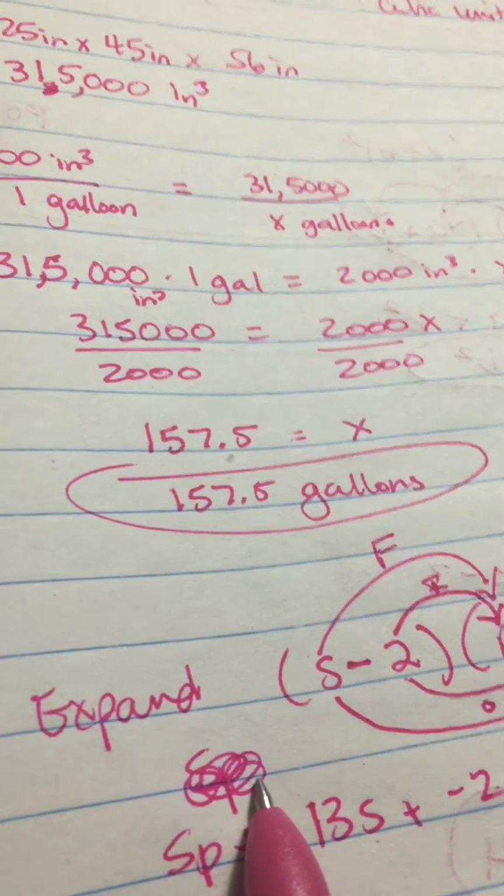Whenever I'm asked to expand and I see that the terms are in parentheses, I'm going to use my order of operations. What should I do first? I'm going to examine what I have. Do I have things in parentheses? Yes, I do. That's the G for grouping symbols.